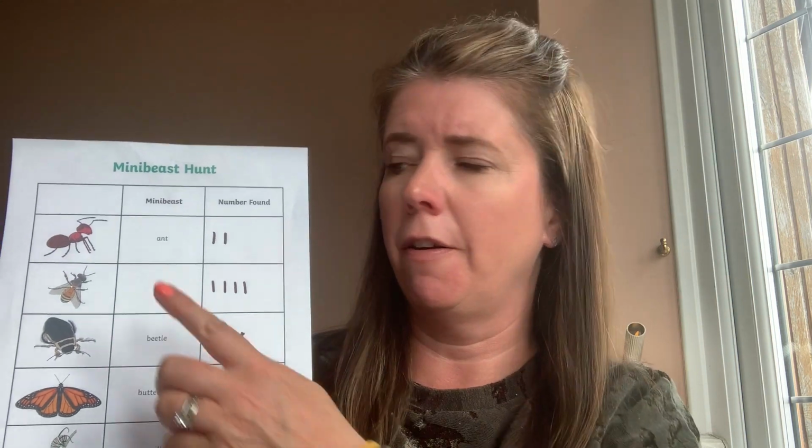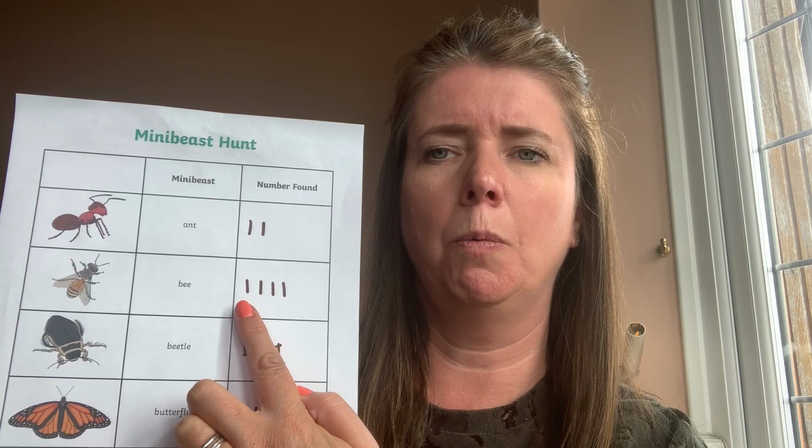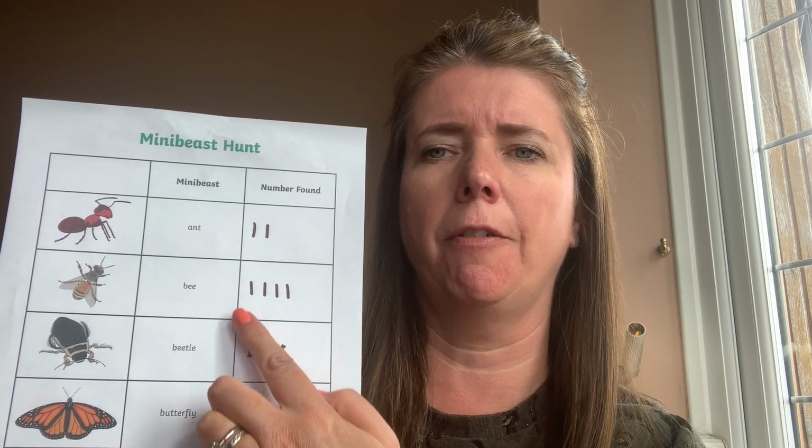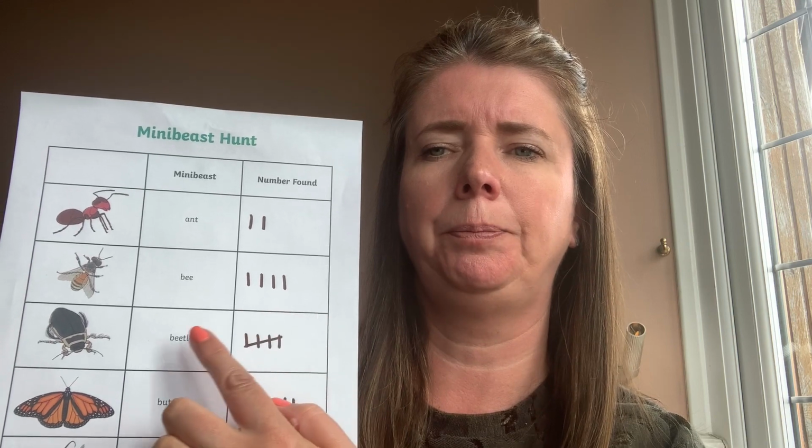First of all, I went looking for ants. If we look how many lines there are, 1, 2, I know that I counted 2 ants in the garden. Then I went looking for bees and I found 1, 2, 3, 4 bees because there are 4 lines.